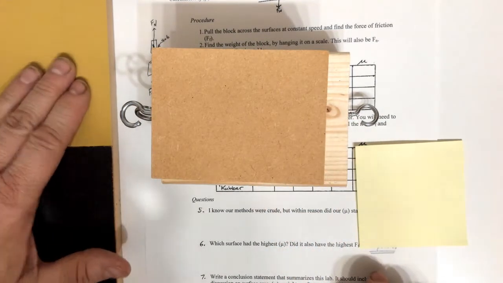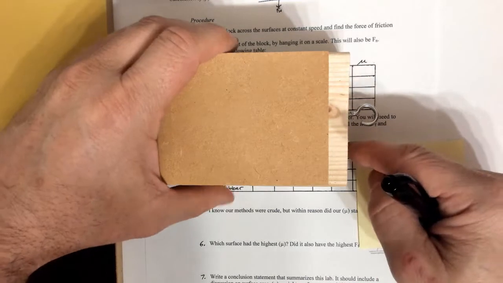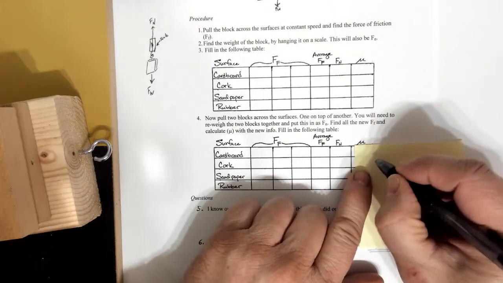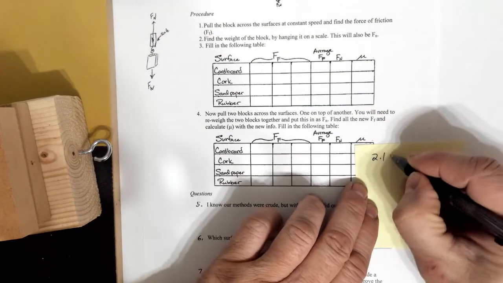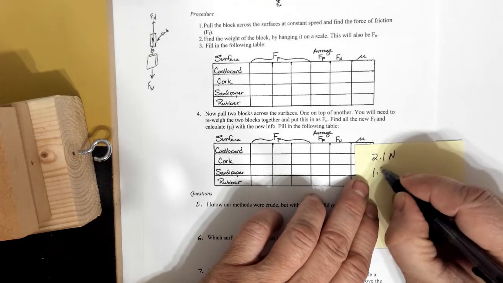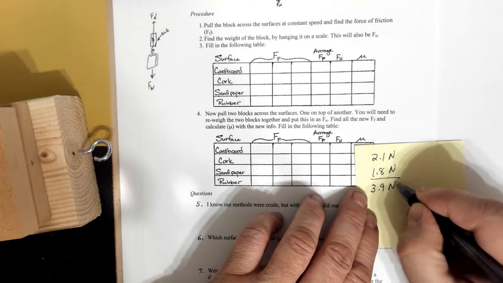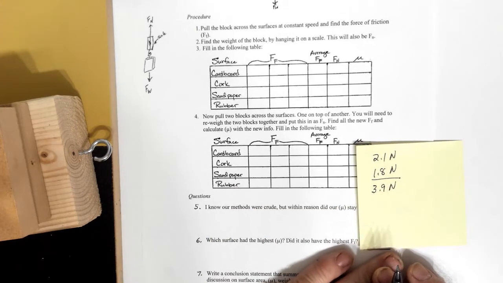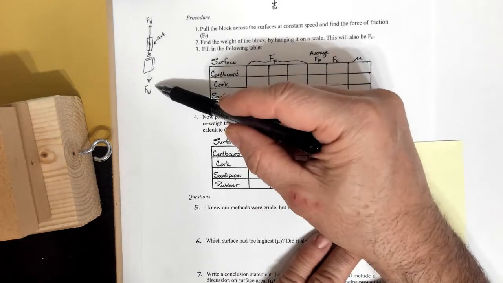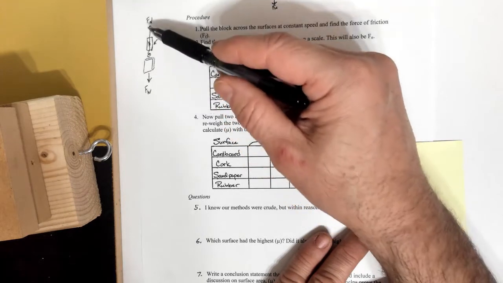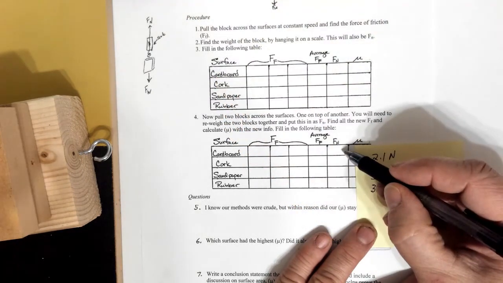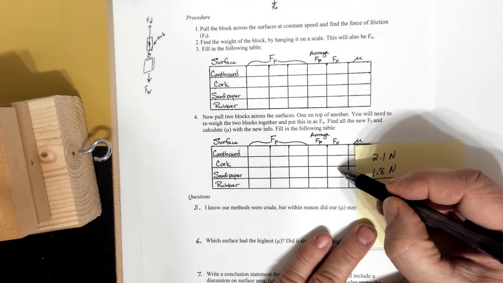Okay, so we need to add all these numbers together. We had the other block, which was 2.1 newtons, and then the 2 blocks together were 1.8 newtons, so we have 3.9 newtons as our total weight. And so if our weight is 3.9, then our force normal is 3.9. So this is 3.9, 3.9, 3.9, and 3.9.